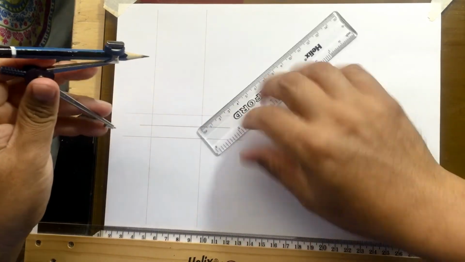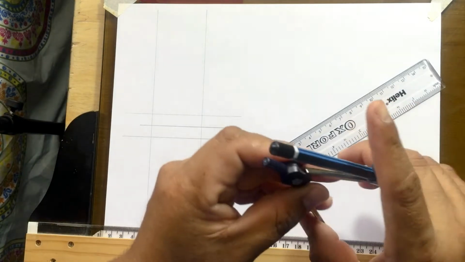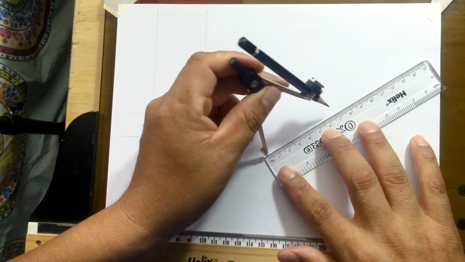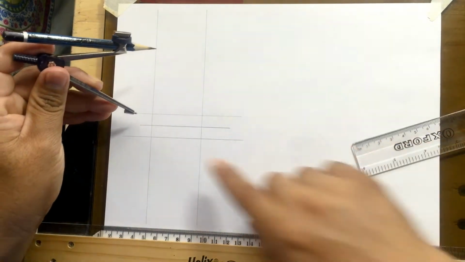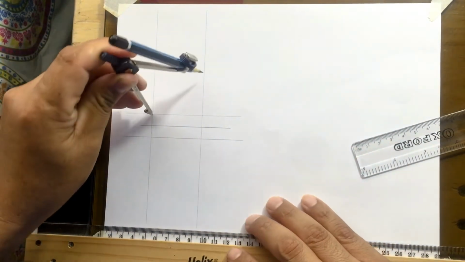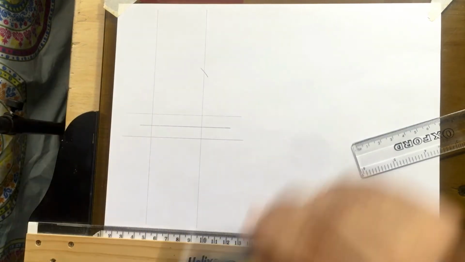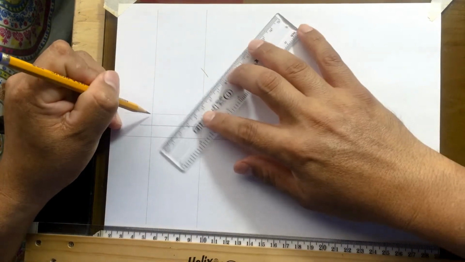Let me use 60. So I use this point and I scribe 60. Okay, this is my front.